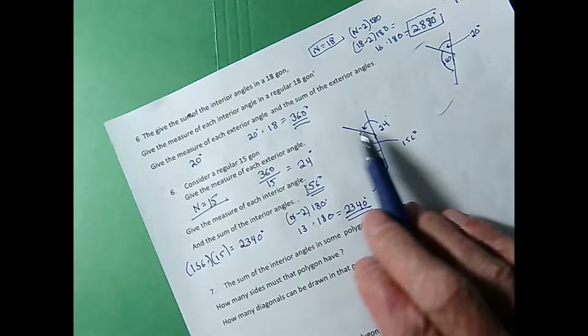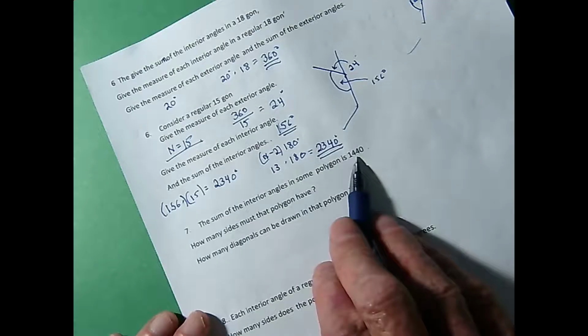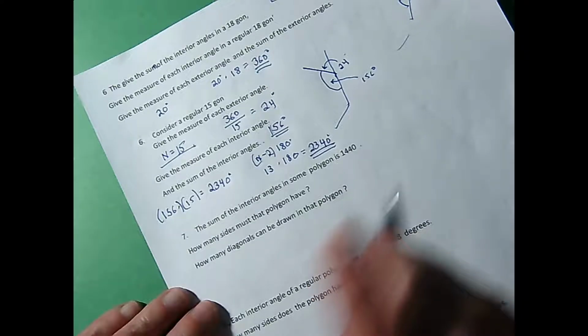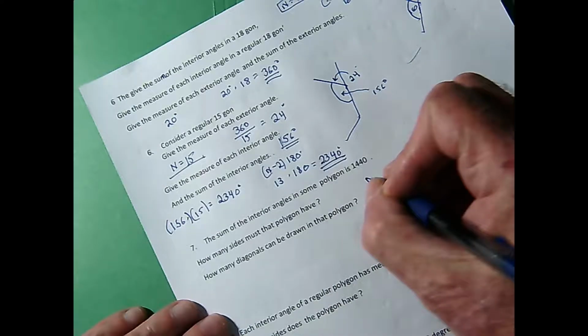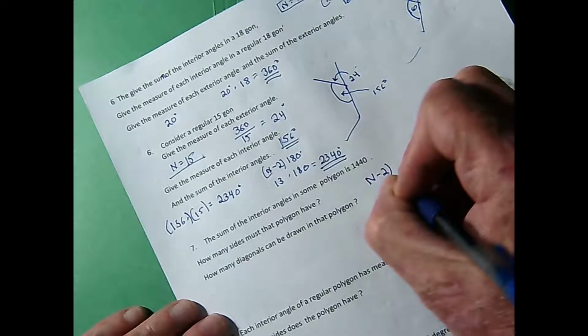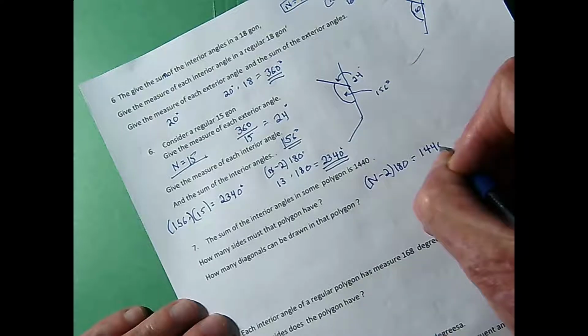Let's work a few more together. The sum of the interior angles in some polygon add up to 1440. How many sides does this polygon have to have? I would think this is the time when I've got to use that formula, n minus 2 times 180. That's the formula for the sum of the interior angles. And if the sum of the interior angles was 1440, then this would have to equal 1440.